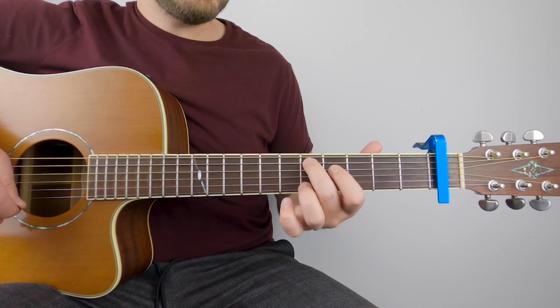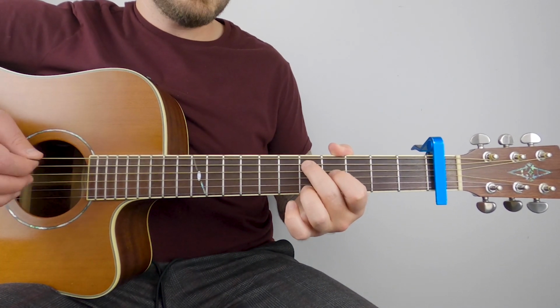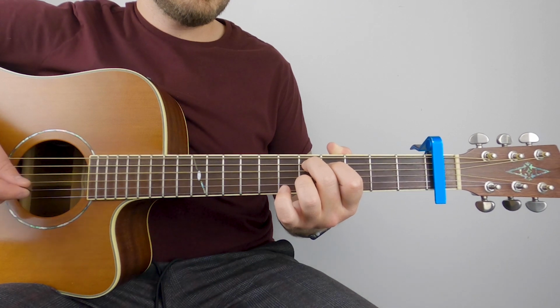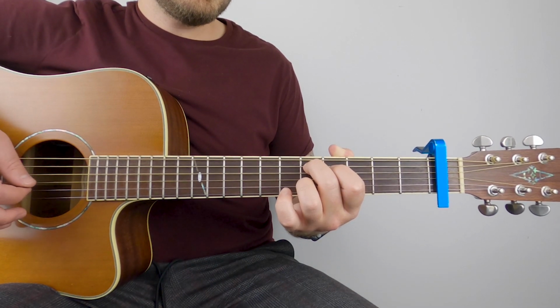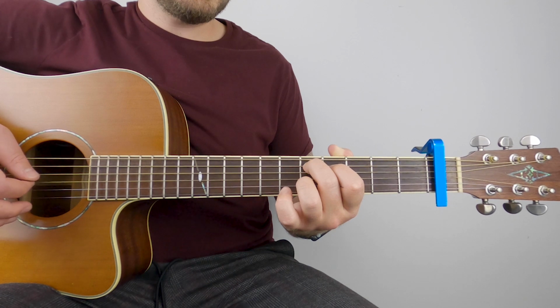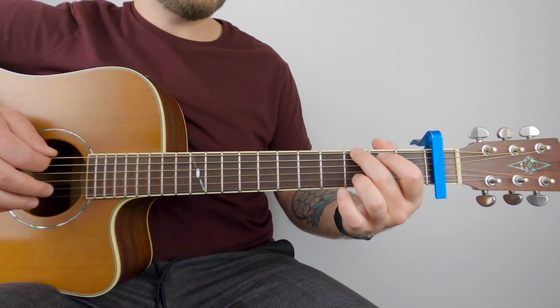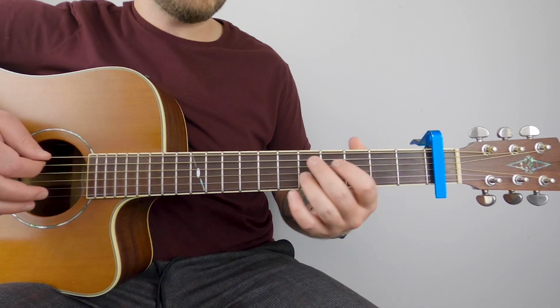Slide your middle finger down to the 5th fret on the A string, and you're picking A, D, G, D, G, D, A, D. Very similar to the first way, except instead of the low E, you're picking the A.